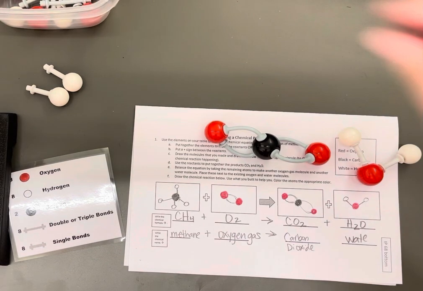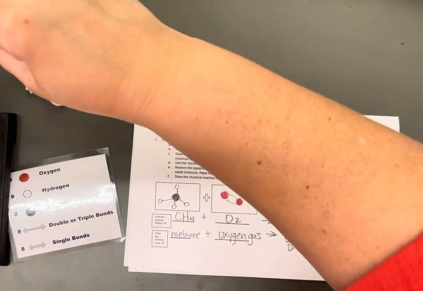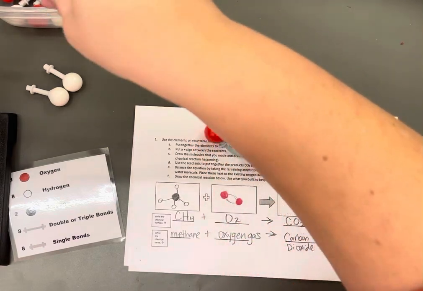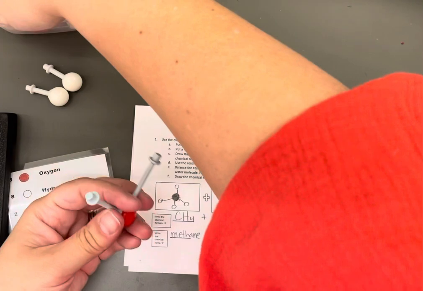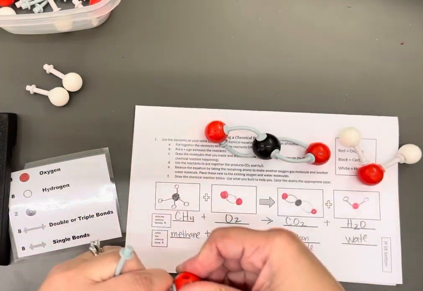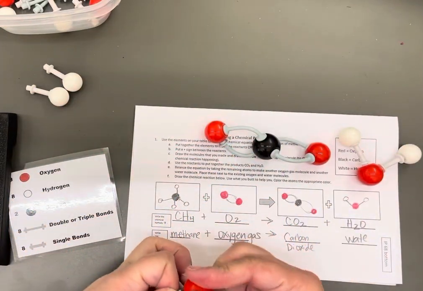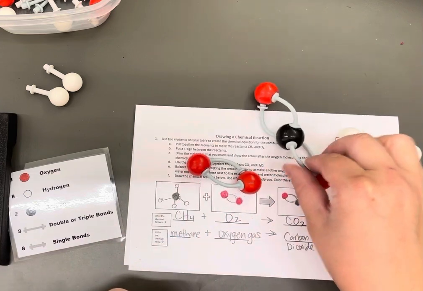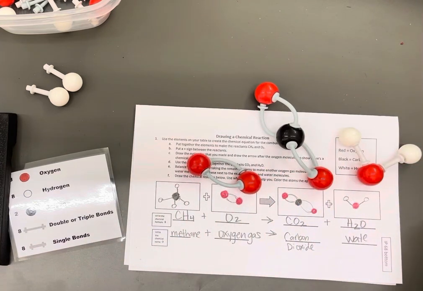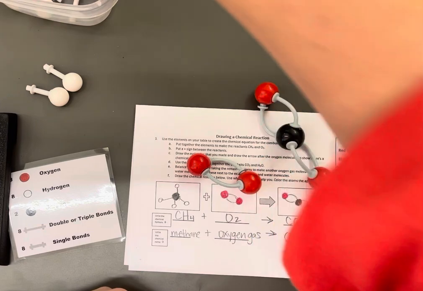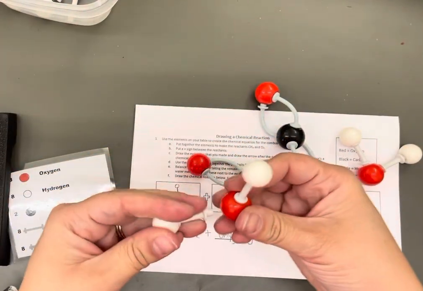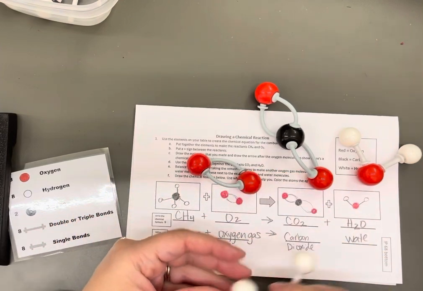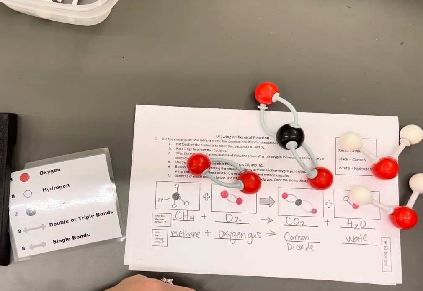So I'm going to make another oxygen gas. So when I started, if I had 2 oxygen gases, then at the end, I could have 2 water molecules, and it would be all balanced.